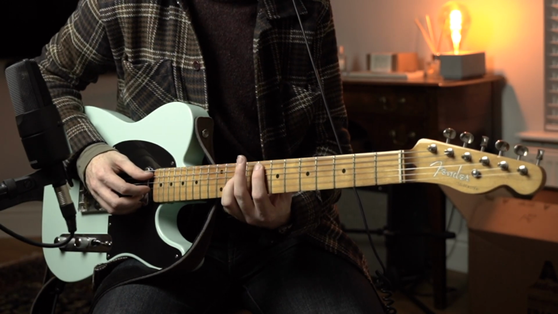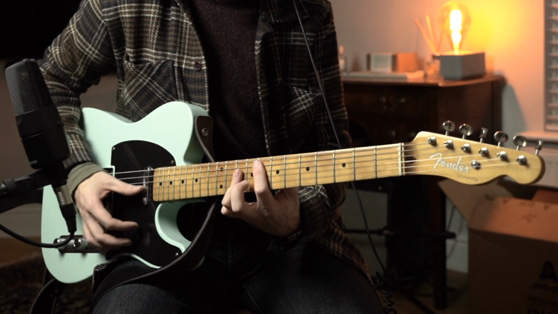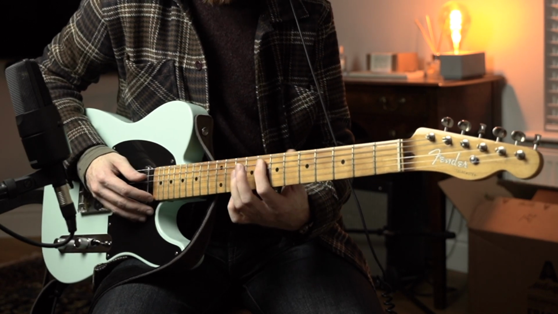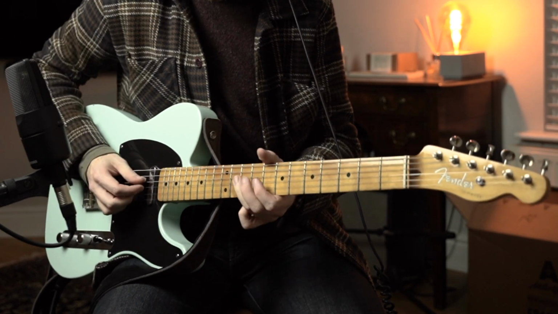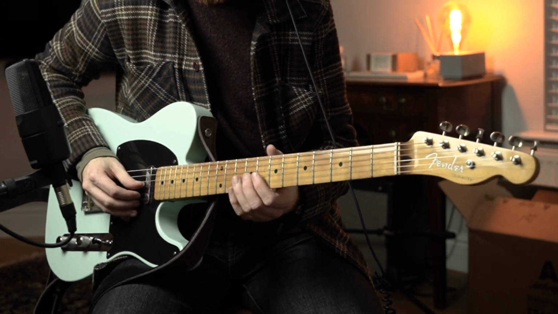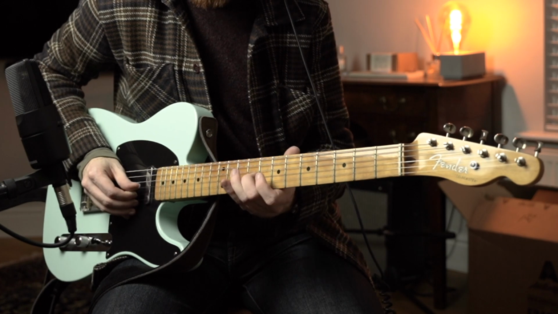So it's basically just your F major bar chord with your root on your A string, and you've got all of your F notes there. So if you were soloing in this part of the neck, in C, you could go.